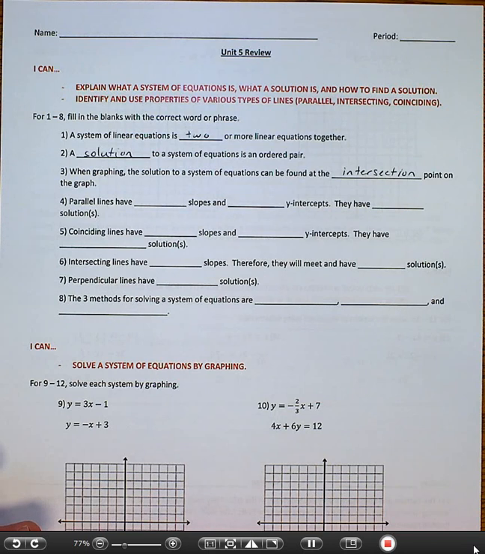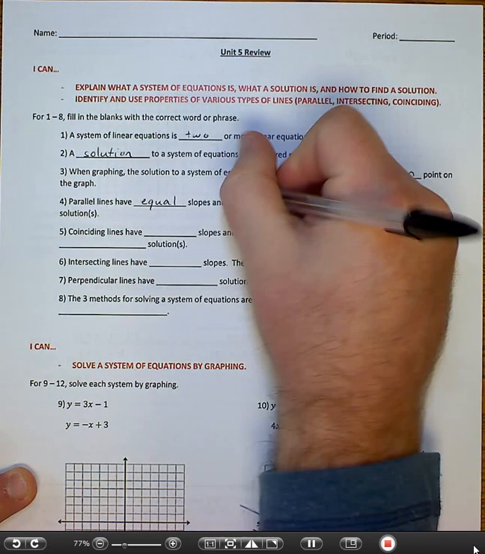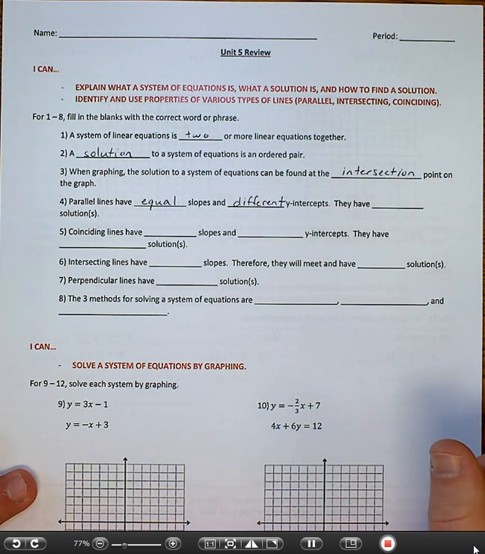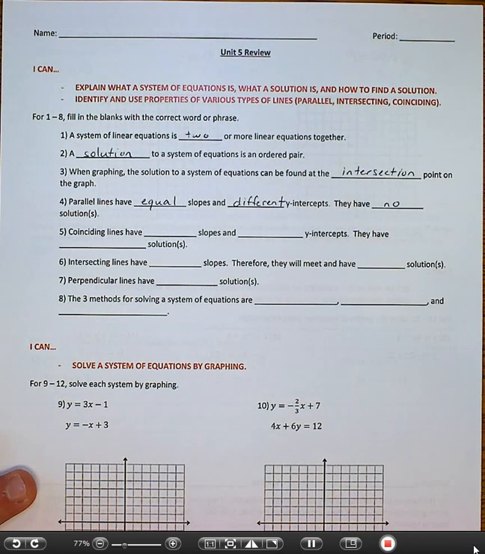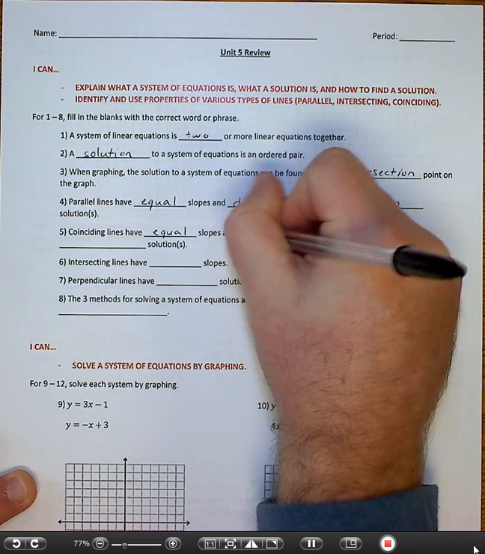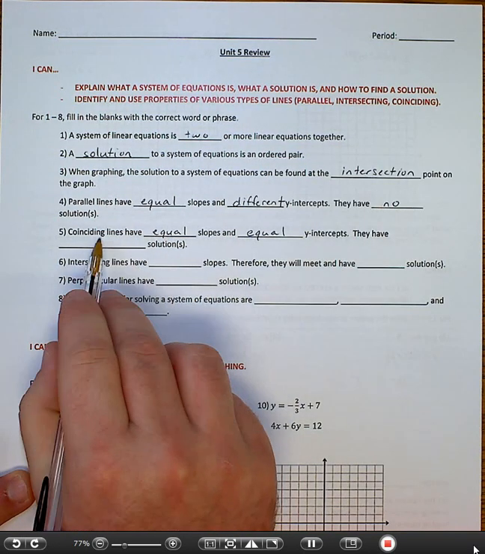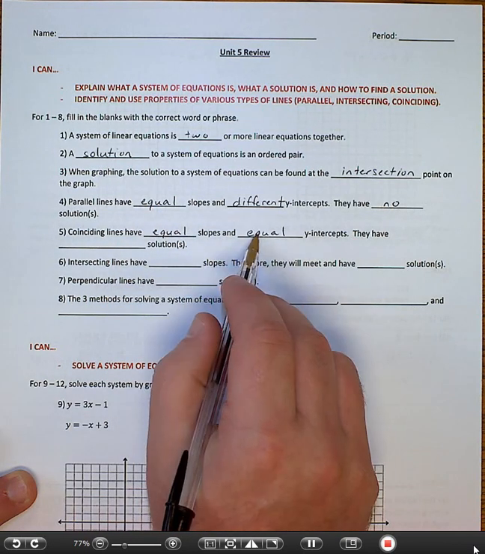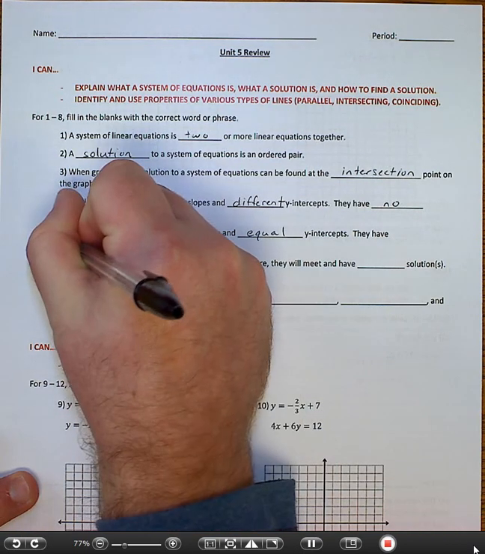Parallel lines have equal slopes, or same slopes, and different y-intercepts. Because they never intersect, they have no solutions. Coinciding lines, or same lines, have equal slopes and equal, or same, y-intercepts. So the difference between parallel and coinciding is not the slopes. The slopes are the same on both of them. It's the y-intercepts. Because the same lines touch or meet everywhere, they have infinitely many solutions.